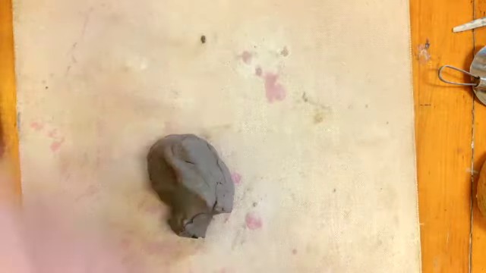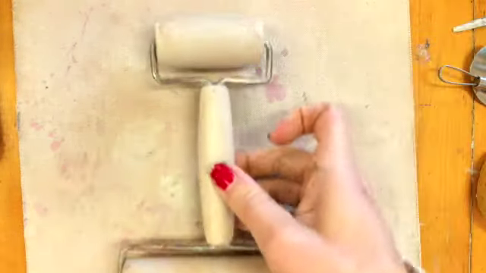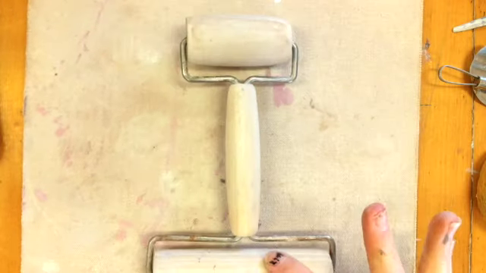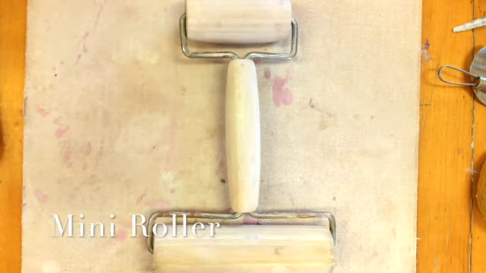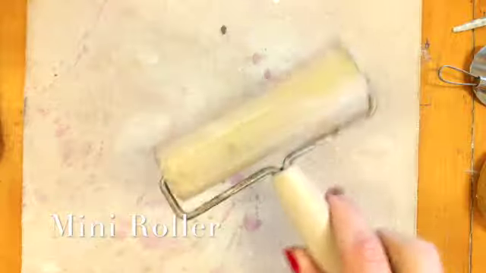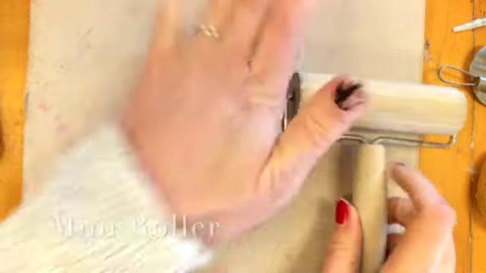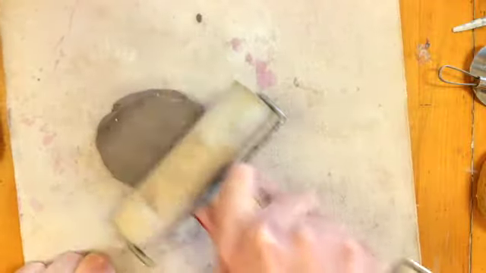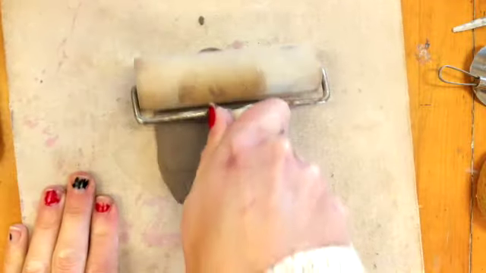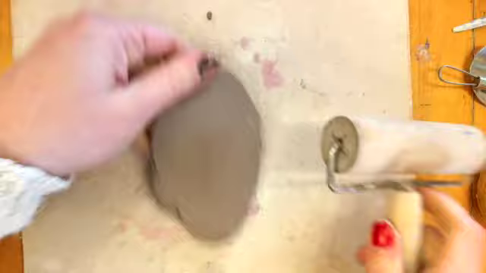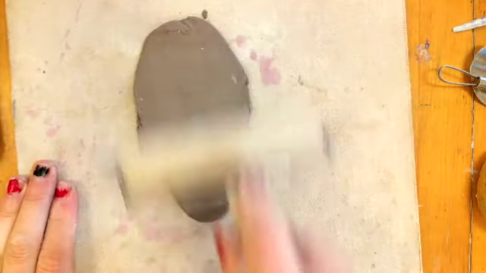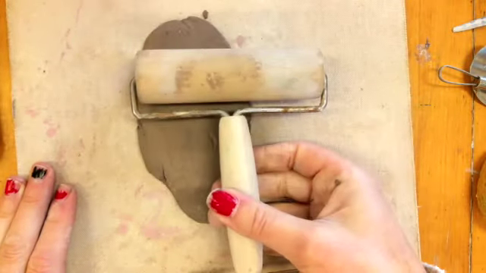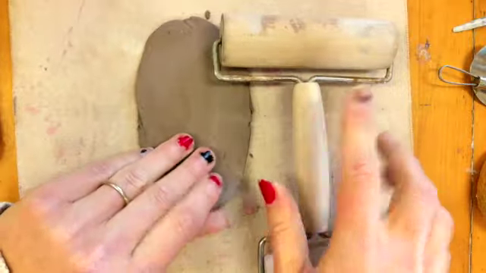Let's go through some tools and see what they do. This tool is called a mini roller, R-O-L-L-E-R. It's similar to a rolling pin, and its job is to simply create flattened pieces of clay without getting out any of the big rolling pins. So if you need to flatten small pieces of clay, this mini roller is going to be a great option for you.